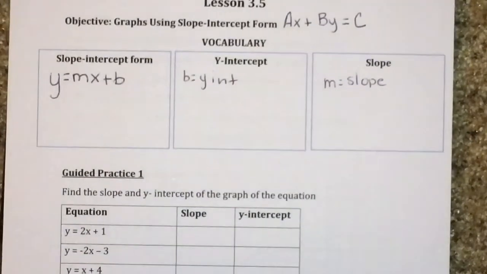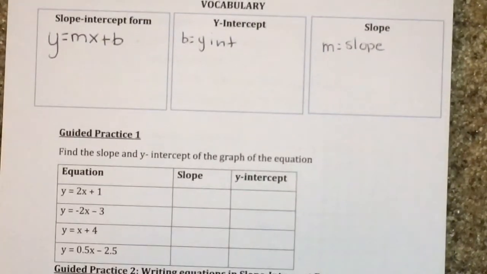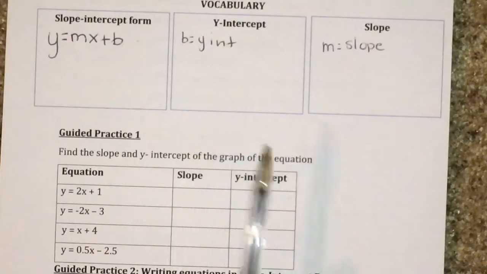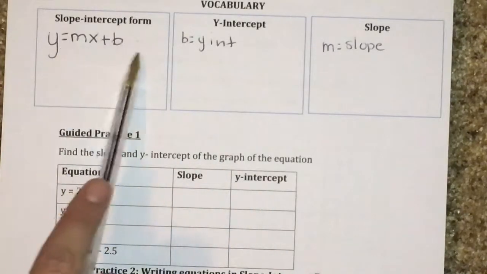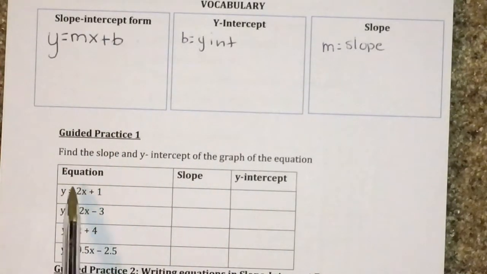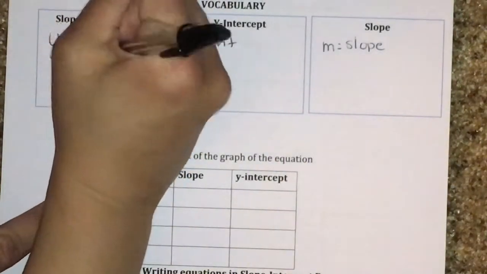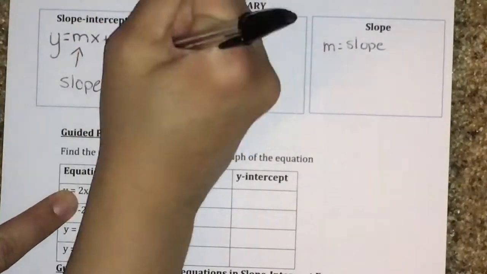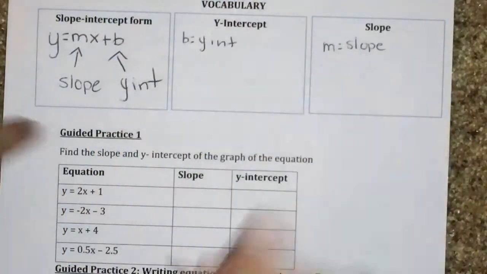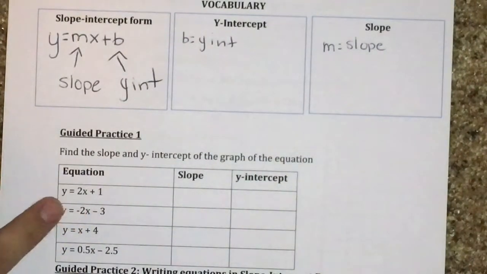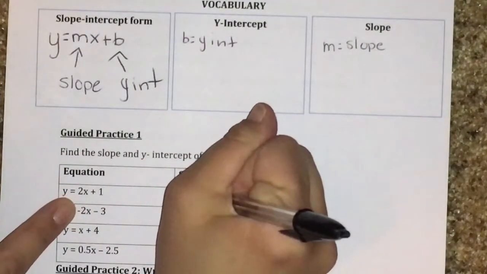So looking at these equations in guided practice 1, it says find the slope and y-intercept of the graph of the equation. Well, these are already in slope-intercept form, right? They already are in y equals m, a number x, plus b, a number b. So now we just need to identify which is our slope and which is our y-intercept. So looking at 2x plus 1, remember, m is the slope and b is the y-intercept. So the number attached to the x is the slope. So in this case, my slope is going to be 2.